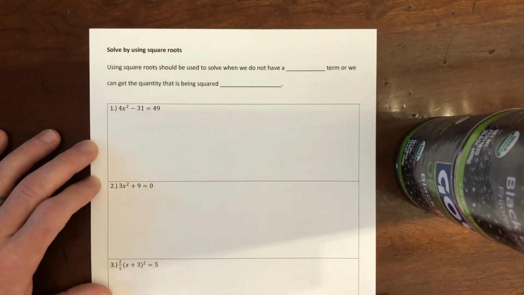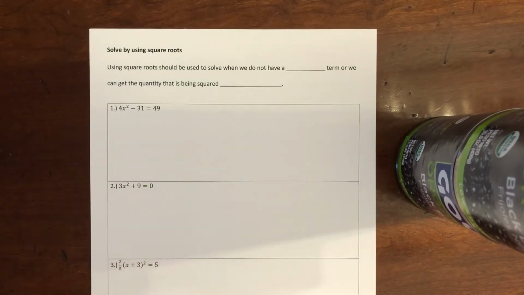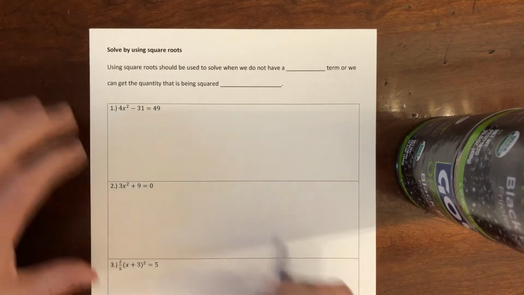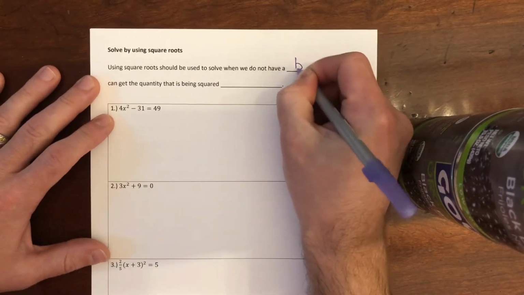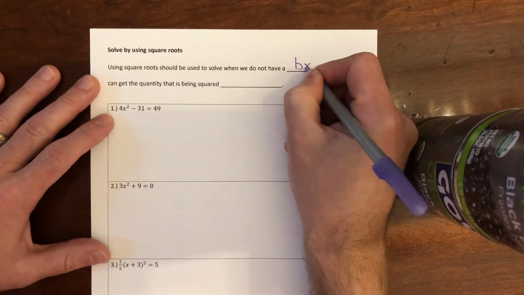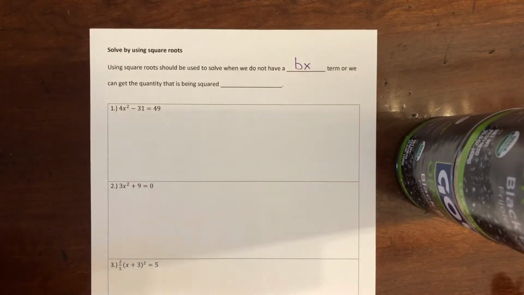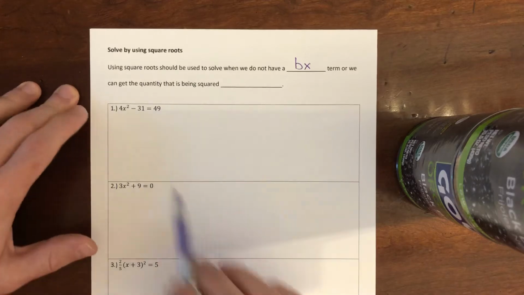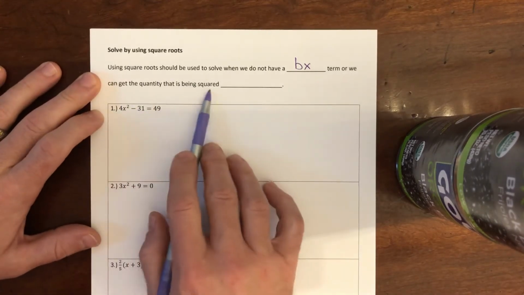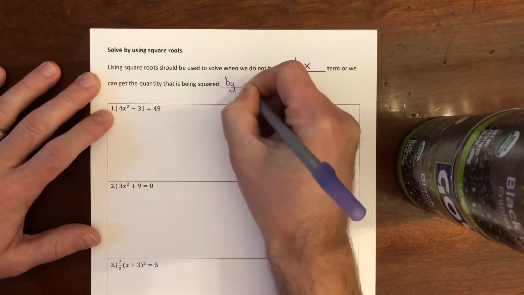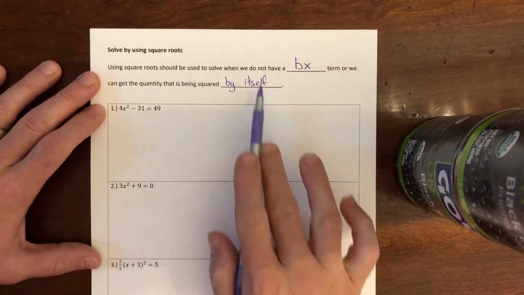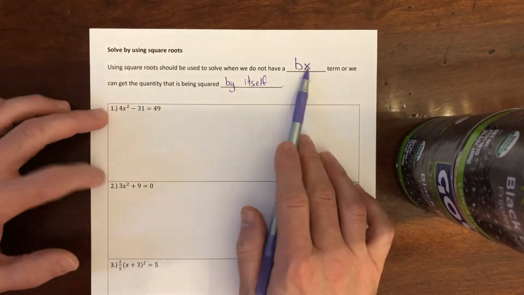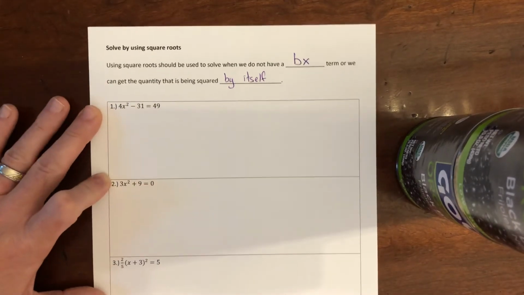The last thing we're going to cover today is solving by using square roots. Using square roots should be used to solve when we do not have a bx term, because then we'll be able to do it. Or we can get the quantity that's being squared by itself. That's more like, for example, 3. No bx term is like examples 1 and 2.